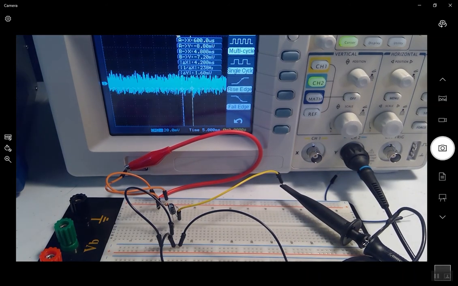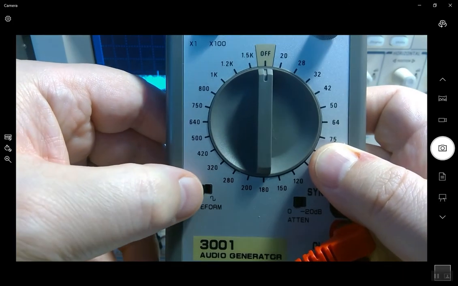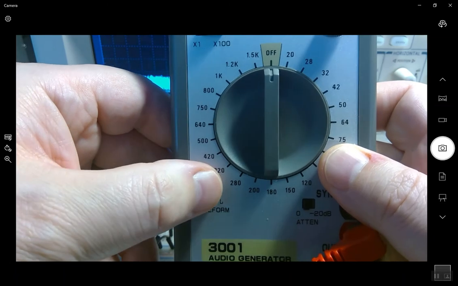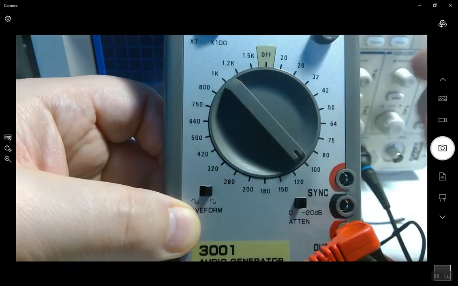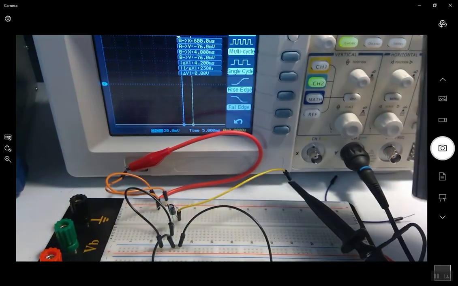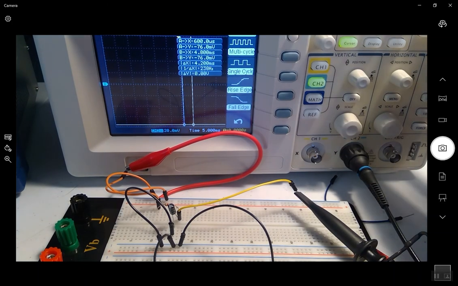So now I'm going to turn on my audio generator. Remember, it's got two different forms here, sine wave or square wave. So I'm going to put it in square wave form, and then I'm just going to turn the dial to 100. I've already got the amplitude set correctly, but you can just measure the signal to make sure. The amplitude honestly isn't that big a deal. We just want to make sure that we have something to charge up to and something to charge down to. If you set the amplitude at the maximum, it's not going to make a difference.